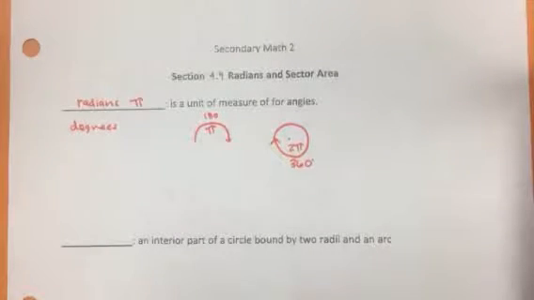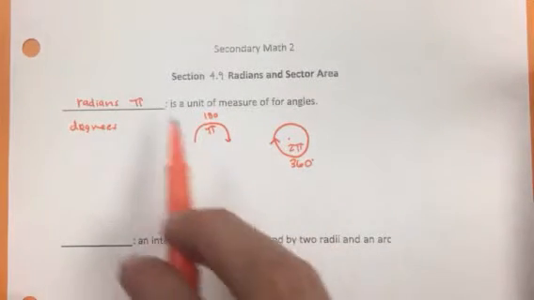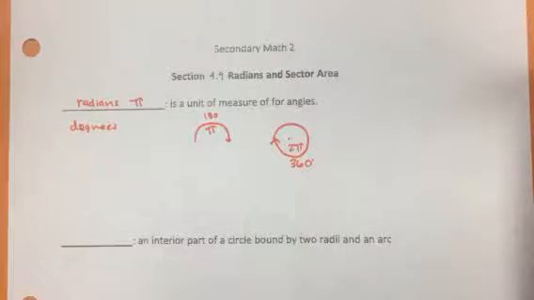So we have two different types of measurements for angles. It's kind of like when we measure in, if we wanted to do meters or if we want to do feet, right? We have different measurements. So it's the same with angles. We can measure them in two different ways.